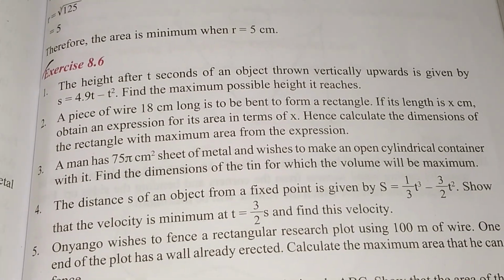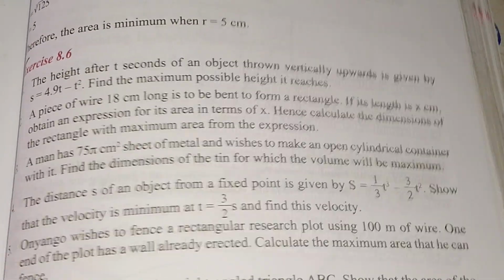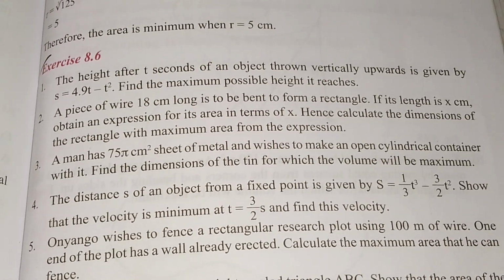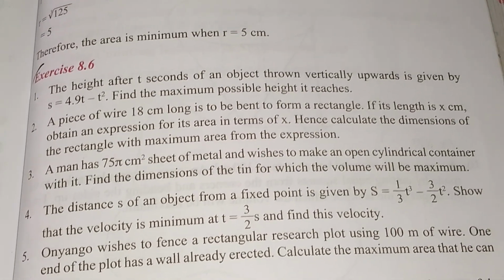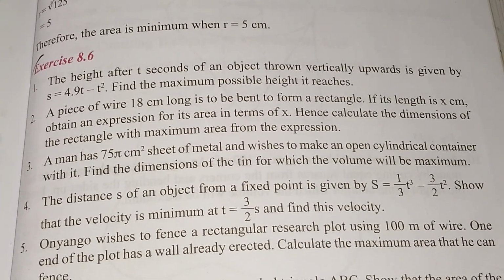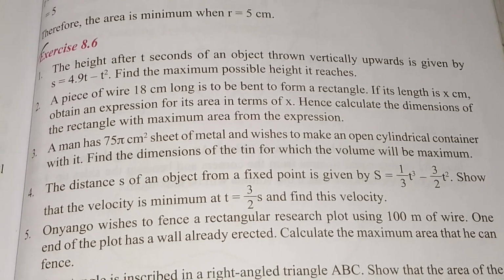Now the first question is going to involve the following. The height after t seconds of an object thrown vertically upwards is given by s equals 4.9t minus t squared. Find the maximum possible height it reaches.